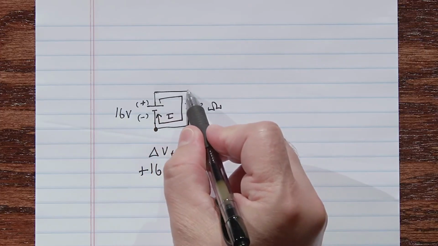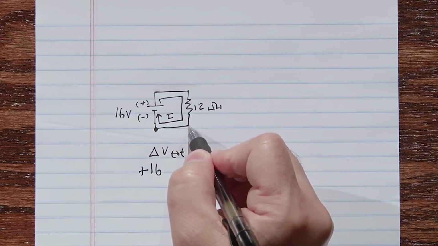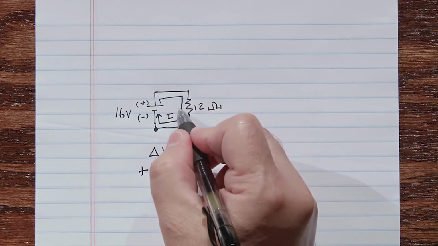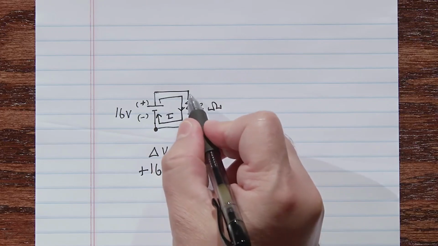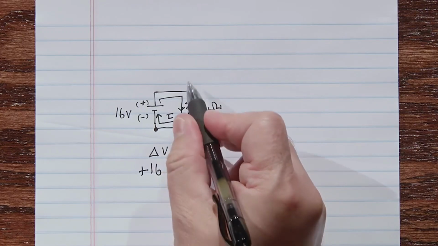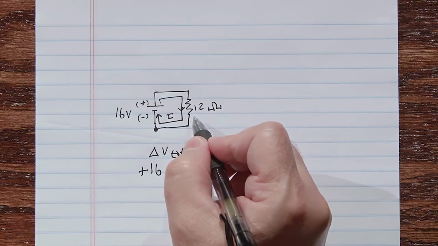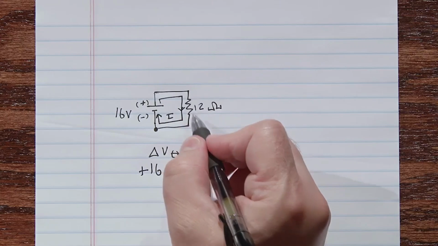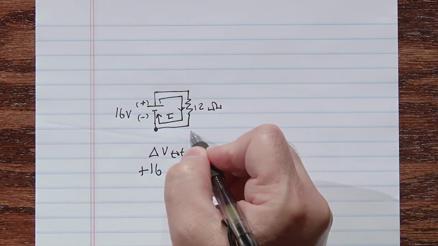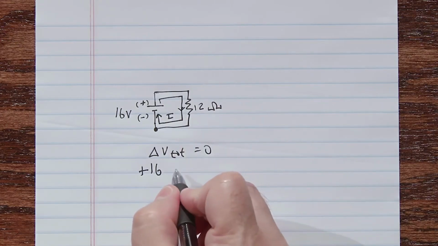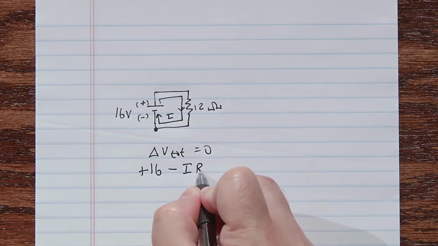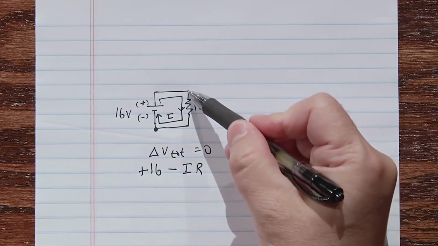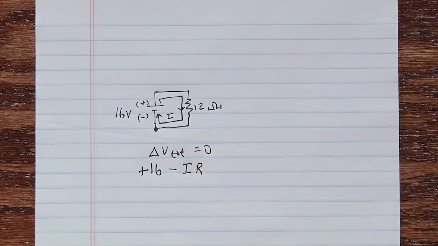This is a conductor, so no change in voltage. Now I'm going across a resistor and I'm going in the direction of the current. The current is flowing down across the resistor, so I'm going with the current. When I go with the current, I'm going downhill, just like if you go with the current in a river. So as I go with the current in the circuit, I'm going down in voltage. So that would be minus I times R. The change in potential across the resistor is I times R.